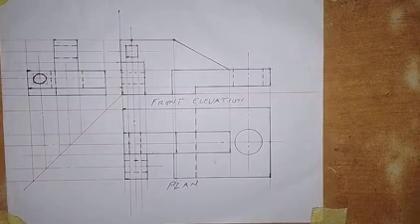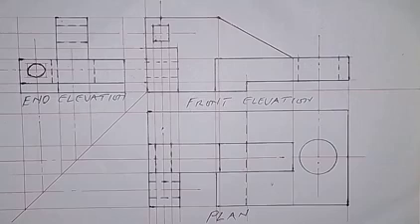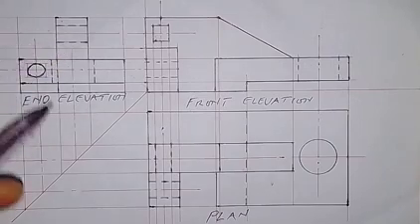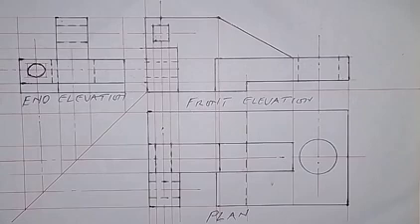So alright, this is how the end elevation looks, as simple as I've done it here. All you have to do is to practice. When you practice this, you become a master at it.